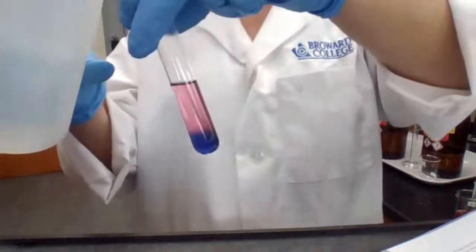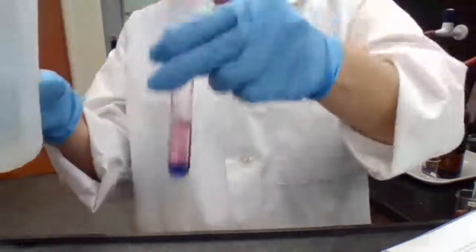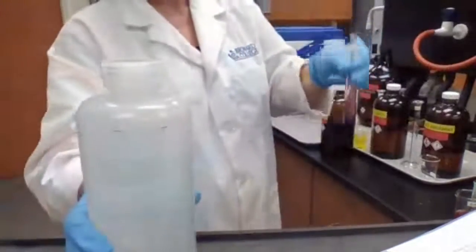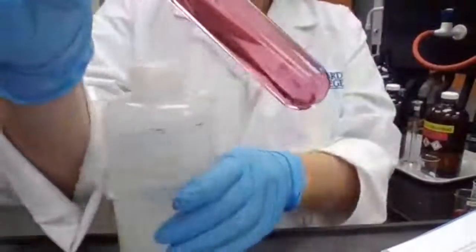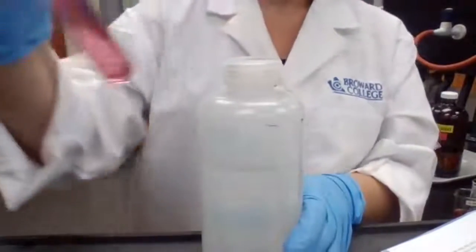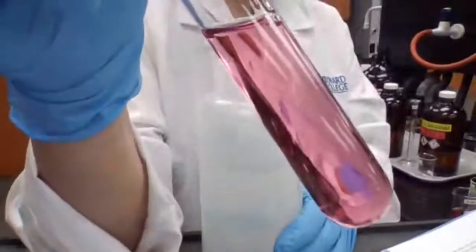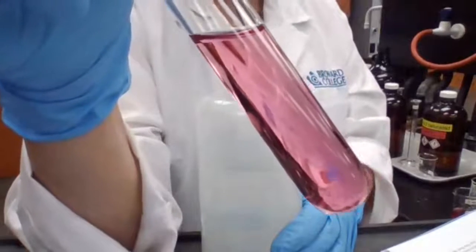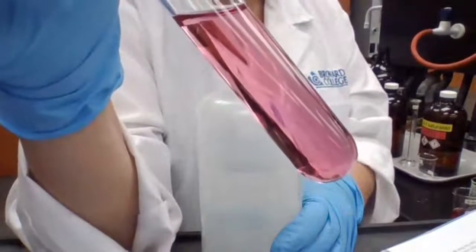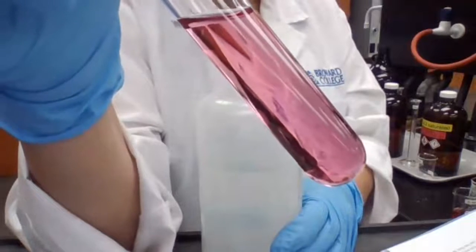I'm going to add enough, and I want you to record the color, what's happening after adding deionized water. This is for part B of the experiment, the cobalt equilibrium.